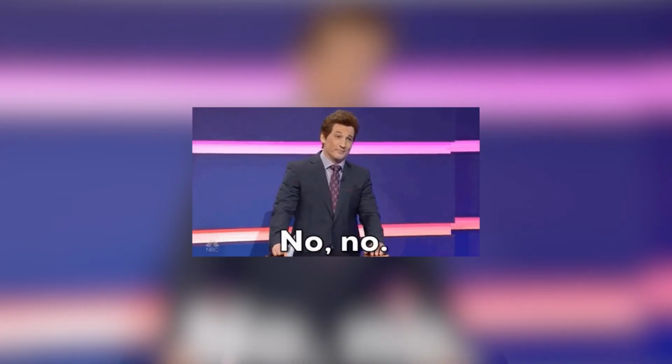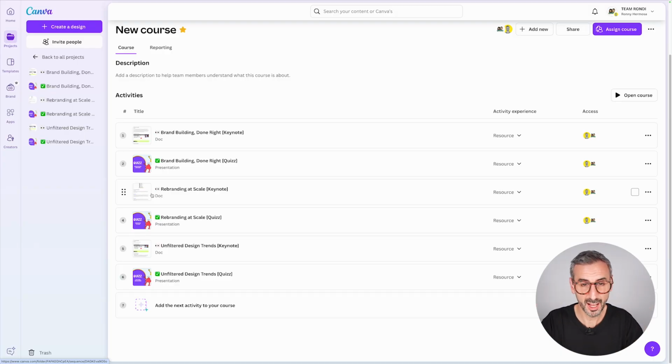Now, obviously, for the sake of sparing your time, I'm not going to go through every single lecture, every single activity of my course, but you can just repeat the process, use ChatGPT to generate the key takeaways, format that into your documents, create the quiz, etc., and build up your entire course like so. So that's what I suggest you do.